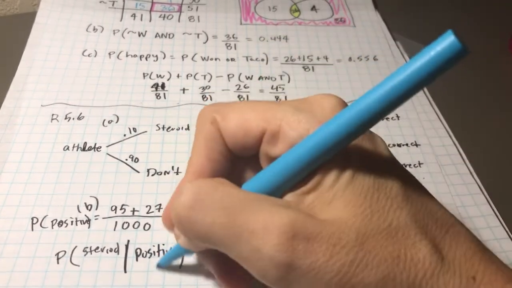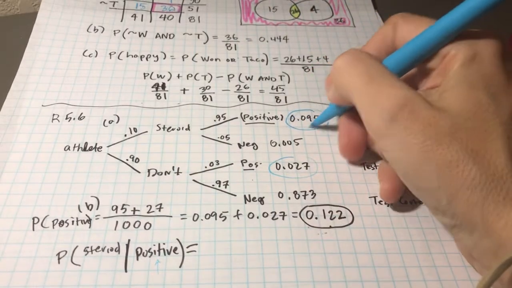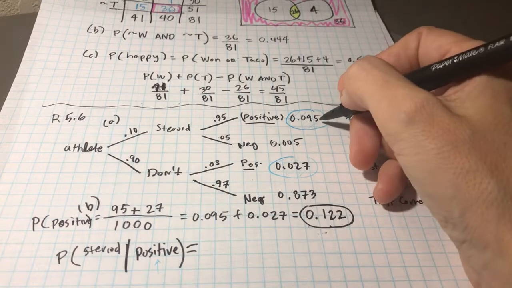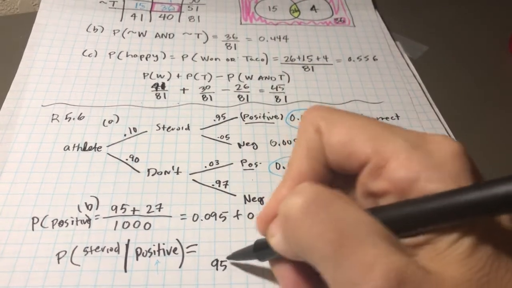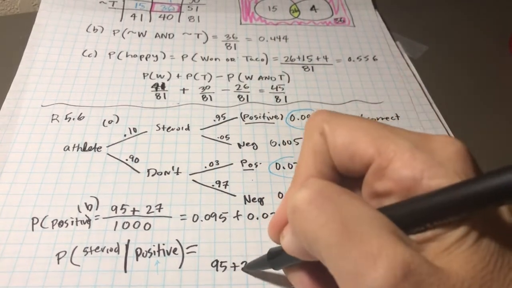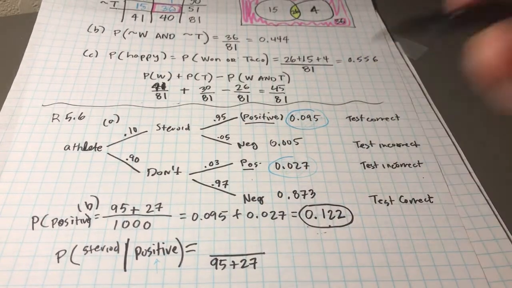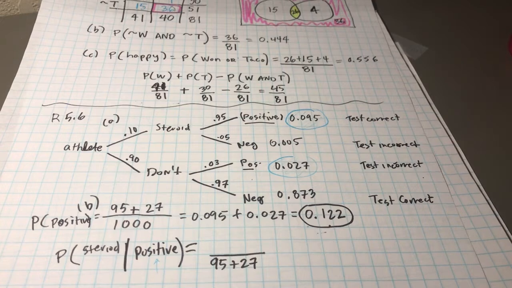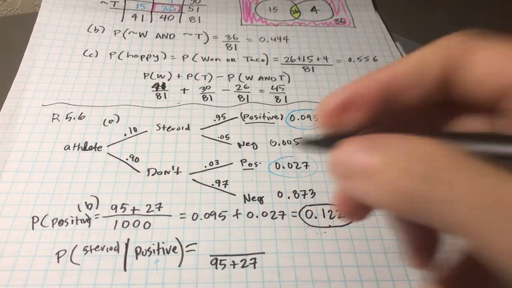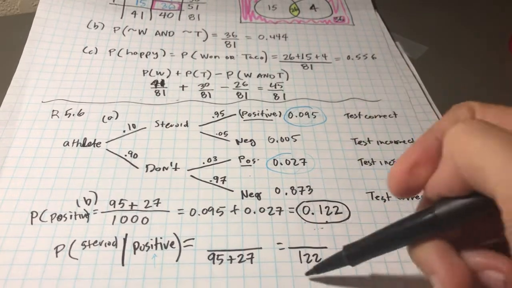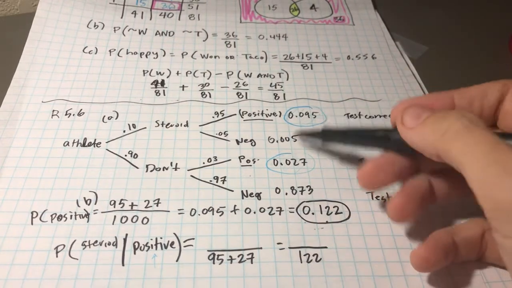So what they're asking me to do is tally up the number of people that tested positive. So here they are, and we've already tallied those people together. So I have 95 people, and I have 27 people. So out of just those people, and again, those were the people out of 1,000. So let me add that up. So that's the 122 people. So for every 1,000 people I test, 122 people I would expect to test positive.